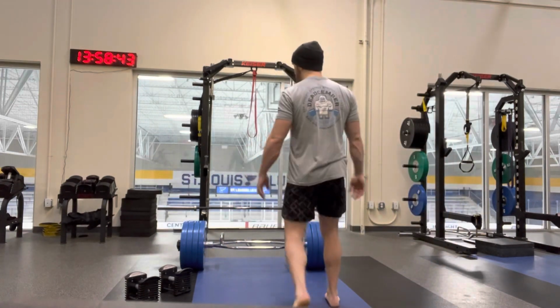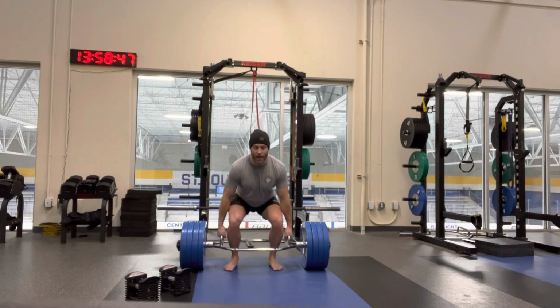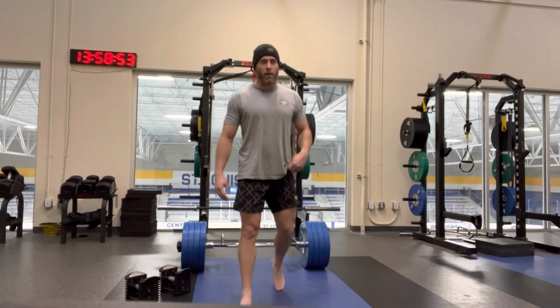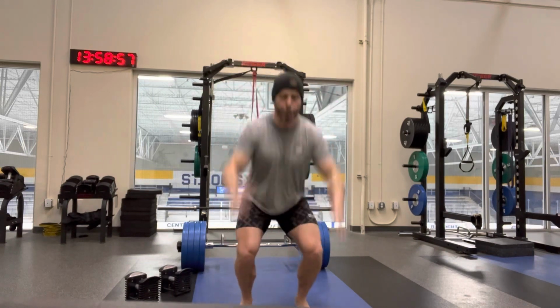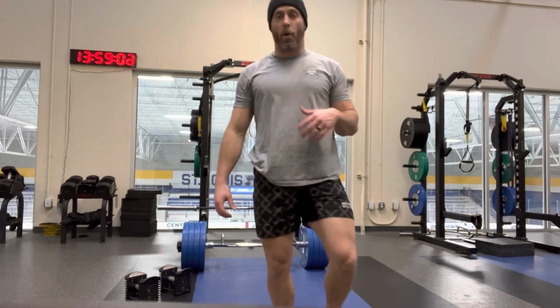So real quickly, going through trap bar deadlift, we're just thinking 2 reps, something nice and heavy. Coming straight back out and then going straight into some counter movement jumps or some kind of jump where that pattern is very similar. Sticking that landing. Again, since we're working on power, we're keeping those reps nice and low.